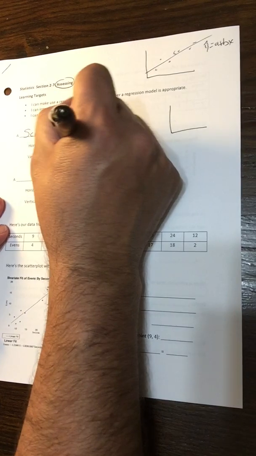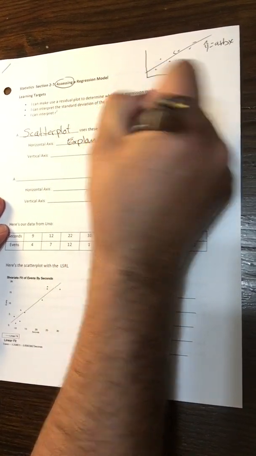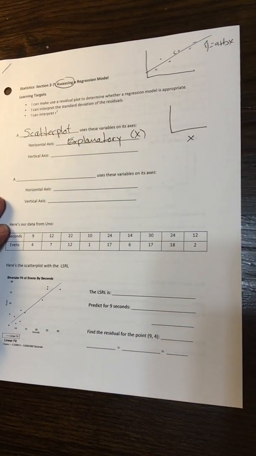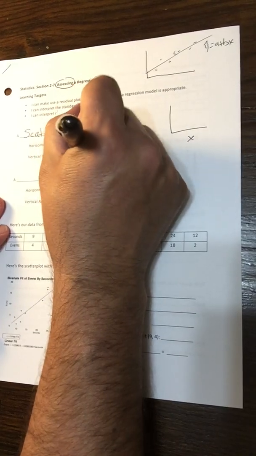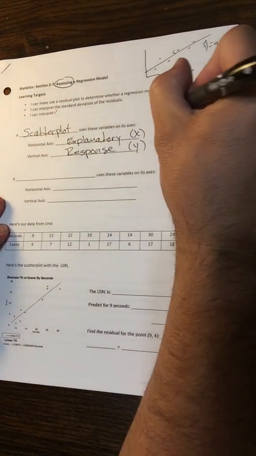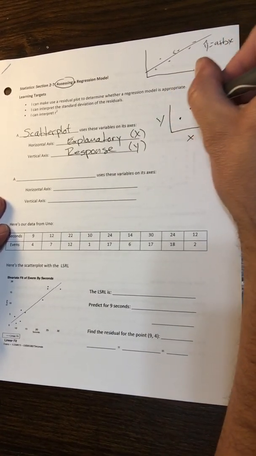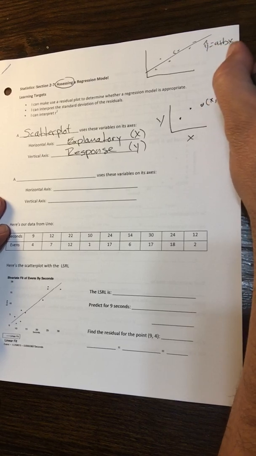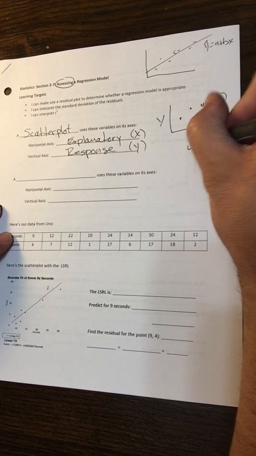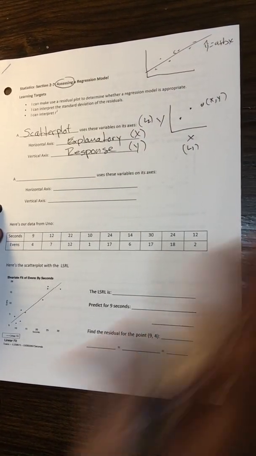The horizontal axis is the explanatory variable. You guys already know that. And that one is an x, so I'm going to put an x on my x-axis. And on the vertical axis is the response variable, right? You know that one too. So that's usually the y variable. So I put x, y points on my scatter plot, right? Each point is an x and a y. Those are actual data values. Of course, this would be list 1 and this would be list 2 if I was doing that in the calculator, right?